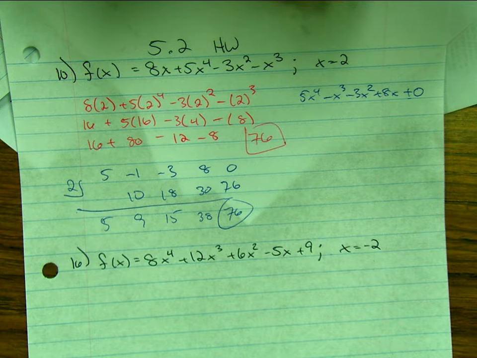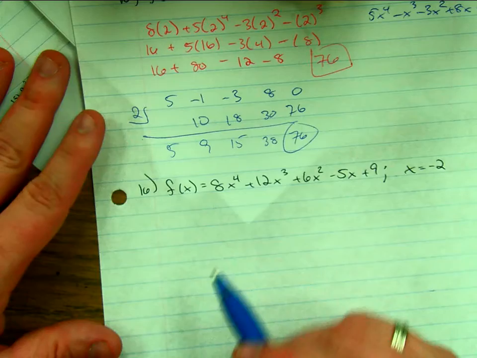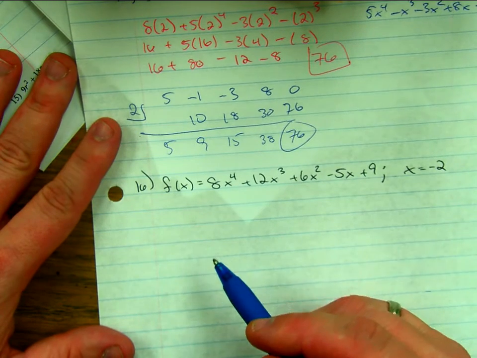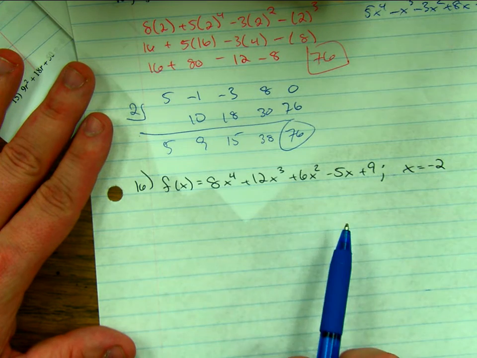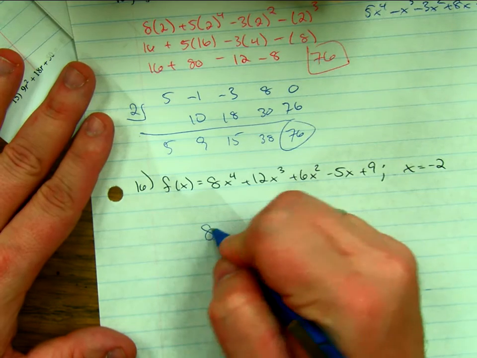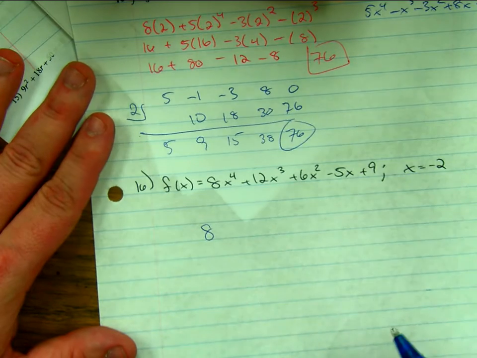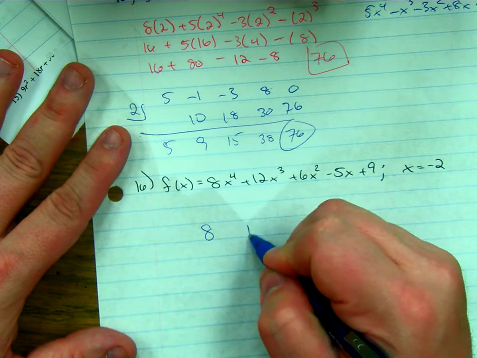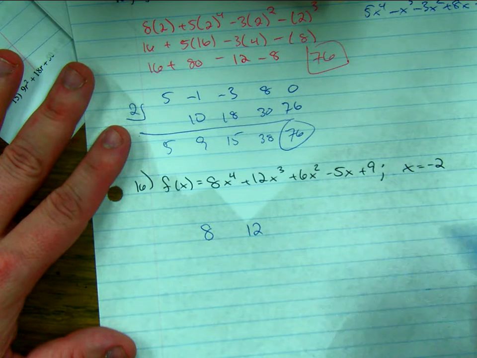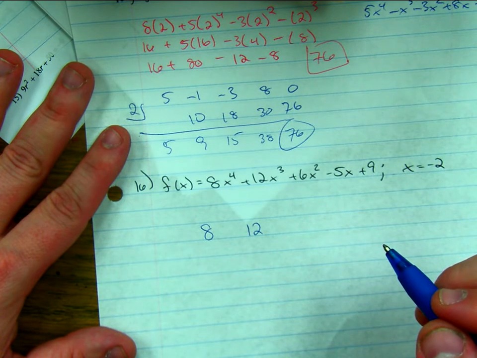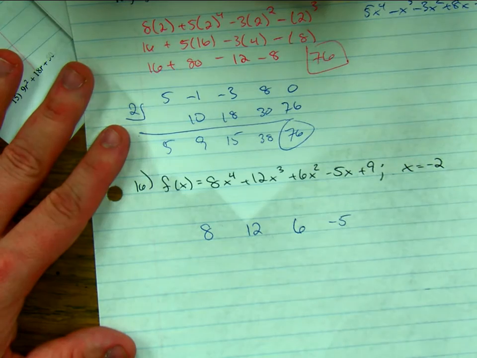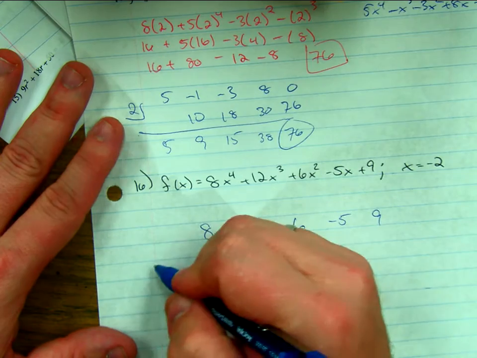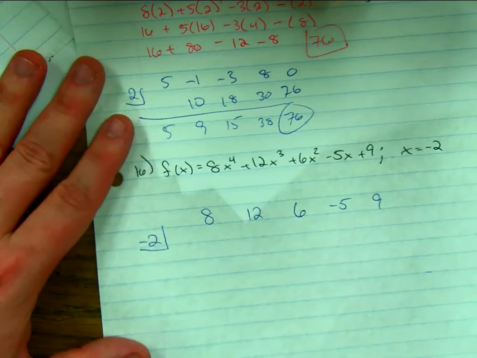Again, you can do all of them either way you want, whichever one you like better. Bottom one, I'm going to do synthetically like the book says. What's the biggest power of x you see? X to the 4. So we'll start with that one. That's an 8. If that was to the fourth, what's x to the third? 12 is the coefficient. Good. Coefficient of x squared? 6. Coefficient of x? Negative 5. And then the constant is 9. In the box we put negative 2.